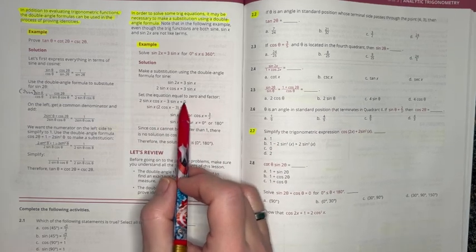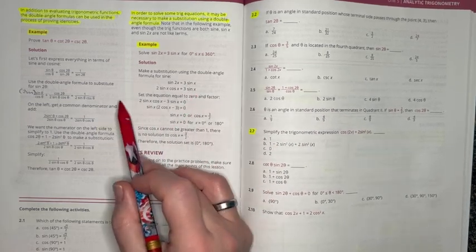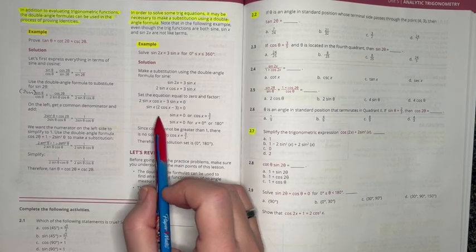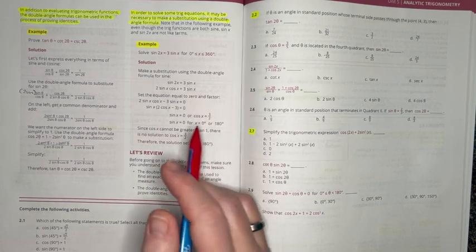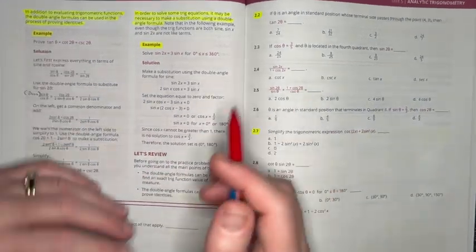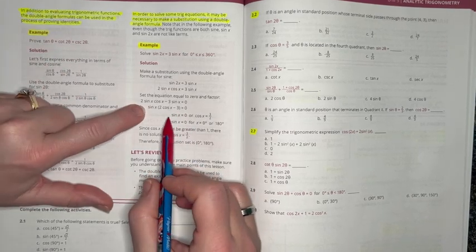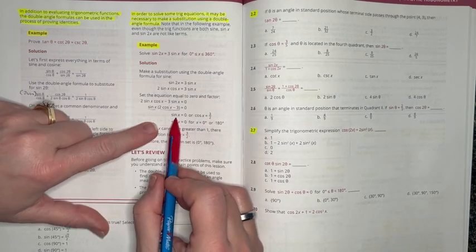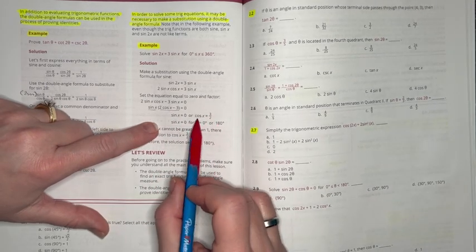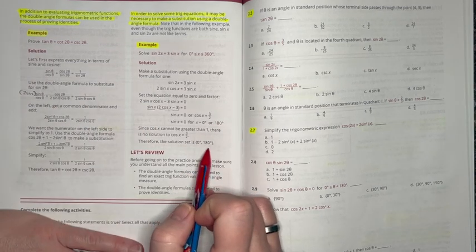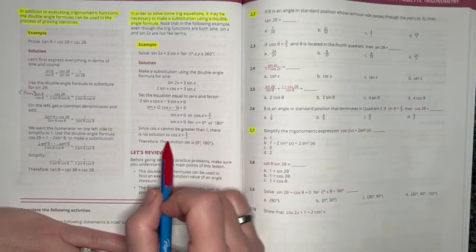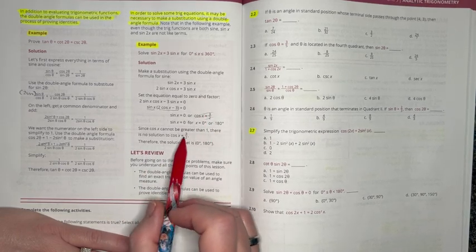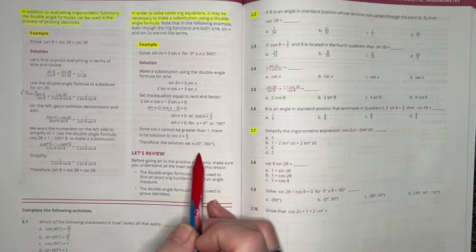So we set the equation equal to 0 by moving this 3 sine of x across the equal sign. We factor out the sine of x that both terms have in common, and we're left with sine of x times the quantity 2 cosine of x minus 3. We set each of these equal to 0. And they found that the sine of x equals 0, or the cosine of x is 3 over 2. Since the cosine of x cannot be greater than 1, there is no solution for this. Therefore, the solution set is anywhere that the sine of x equals 0.